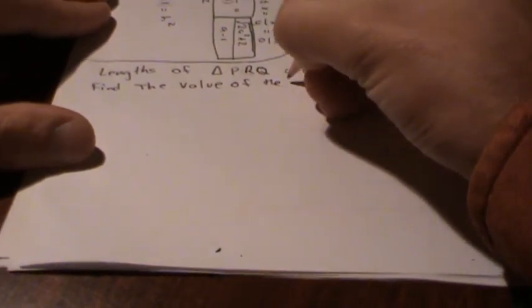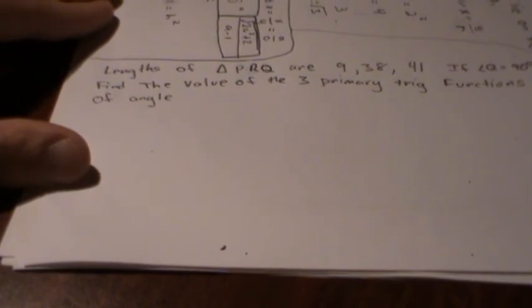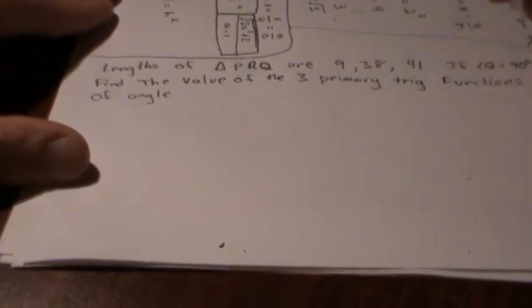If angle Q is equal to 90 degrees, find the value of the three primary trig functions of angle theta, of the smallest angle.